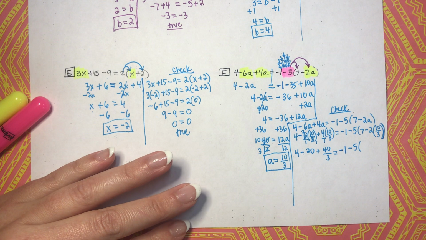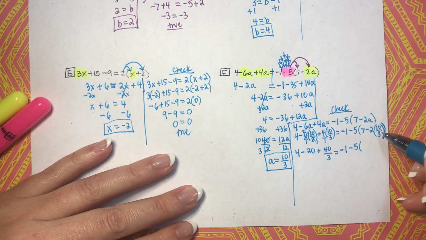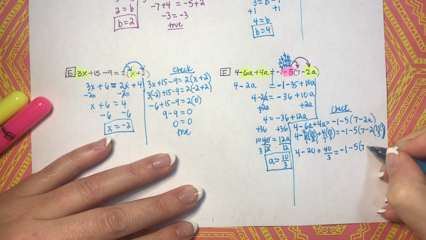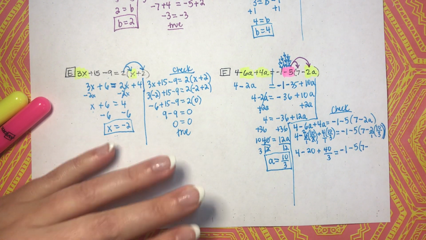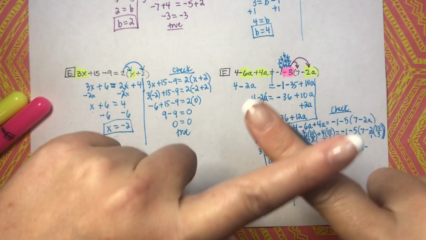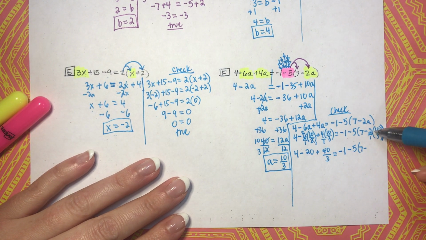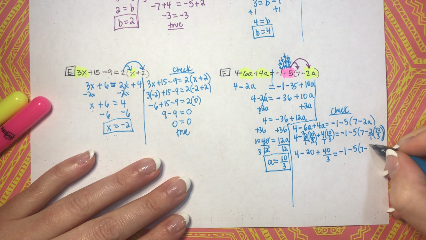And then, what are we going to do? We have subtraction and multiplication. We're going to do that multiplication first. So 7 minus, we're going to change that into a fraction. We look to cross cancel. Can we do anything with 1 and 10? No. What about the 2 and 3? No. So then we just multiply across. 2 times 10 is 20 over 1 times 3 is 3.